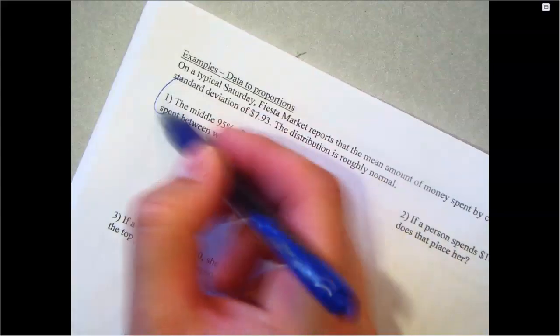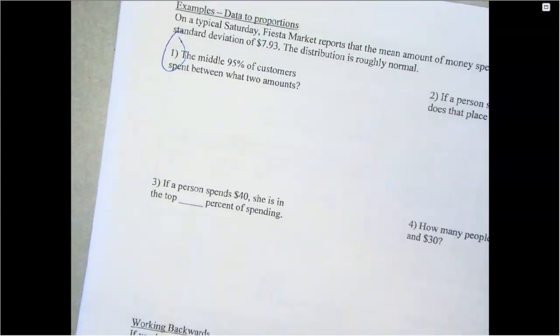All right, try number 1. I don't think you know how to do that completely accurately yet, but you know how to get close.